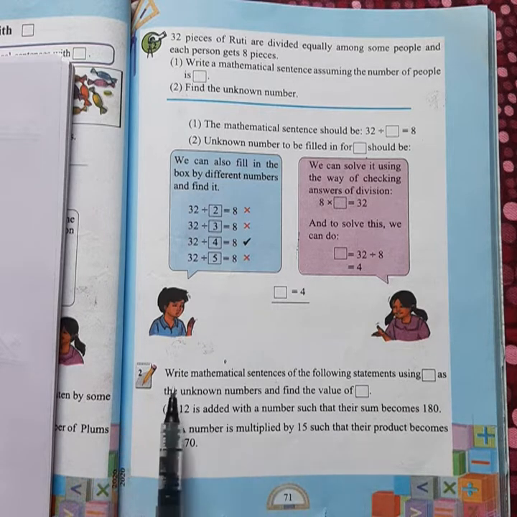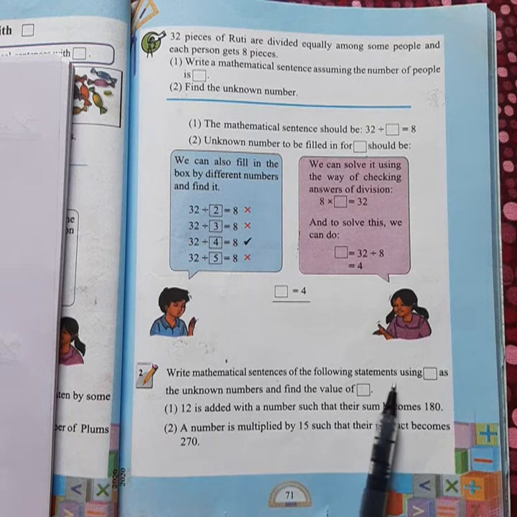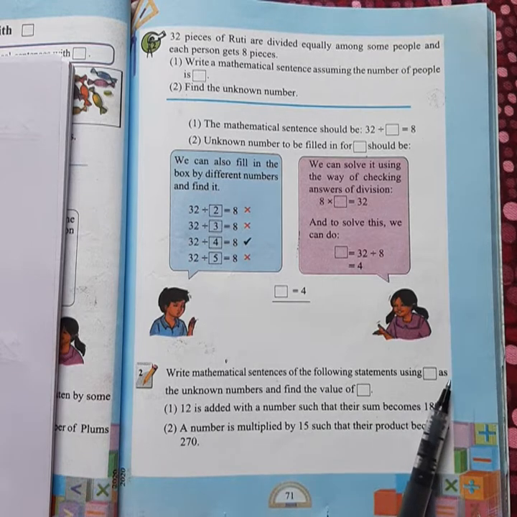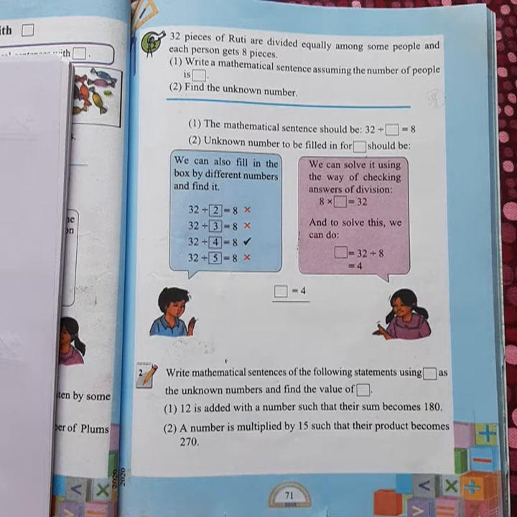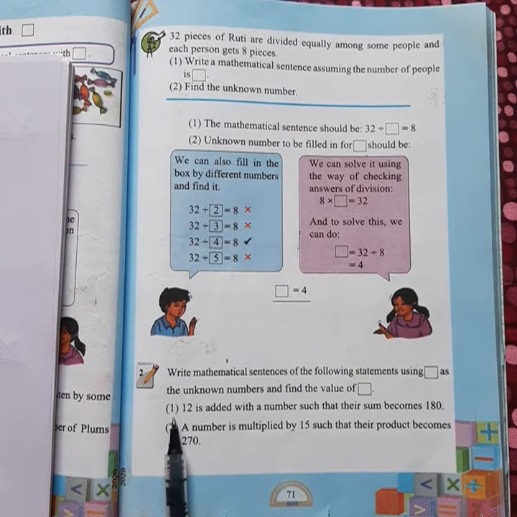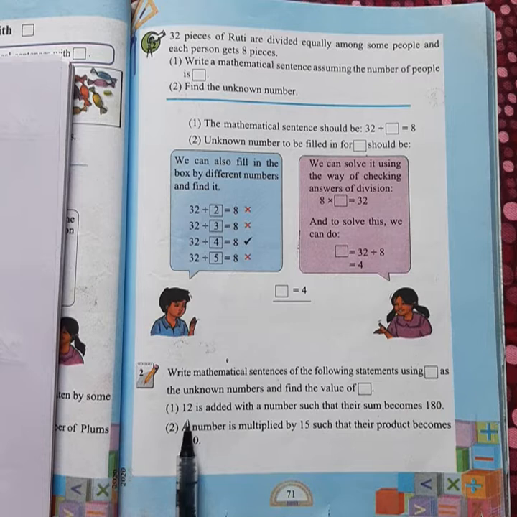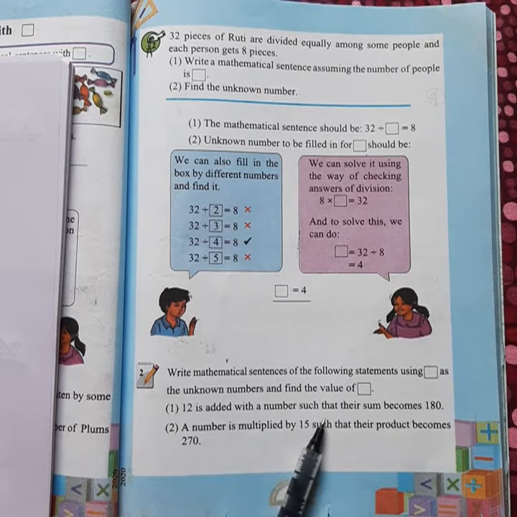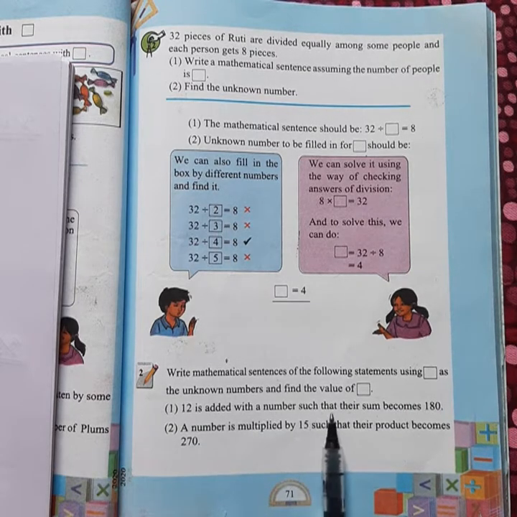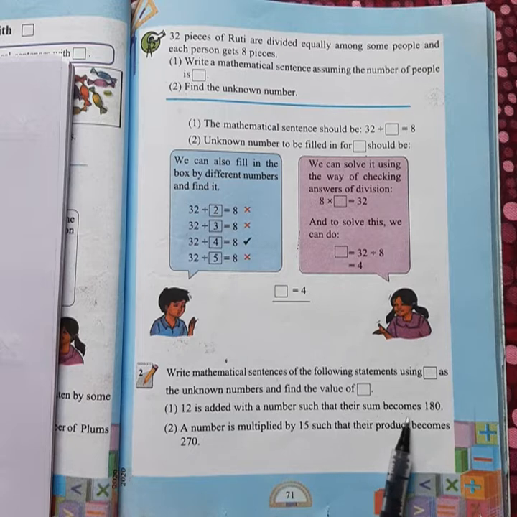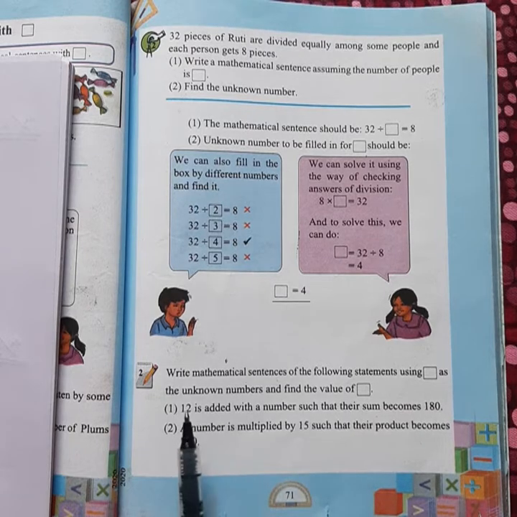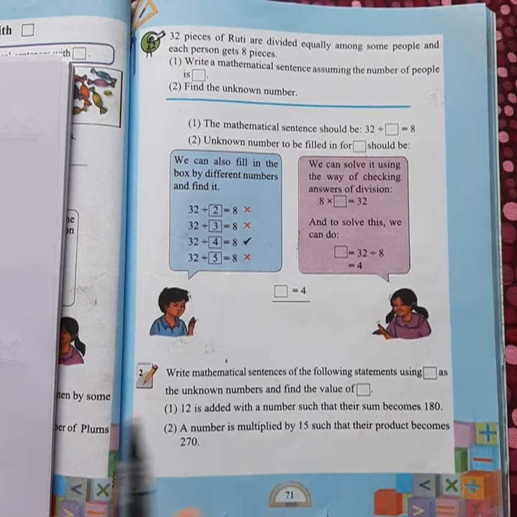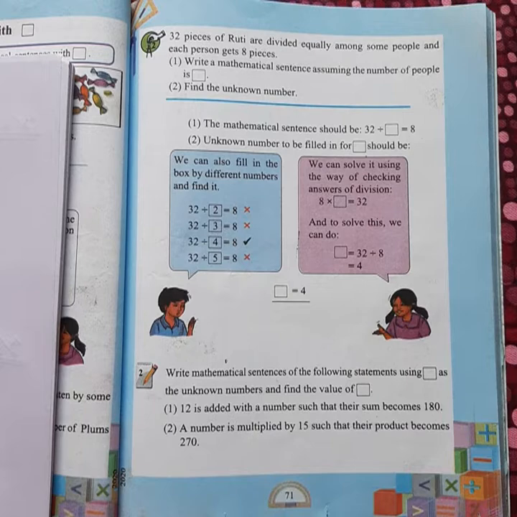They said: write down the mathematical sentence of the following statement by using a dash or box as the unknown value number, and find out the value of that. So what are we going to do for the first one, the one number math? 12 is added to the number such that the sum will become 180. Sorry, 180. 12 is added to one number. We don't know the number.